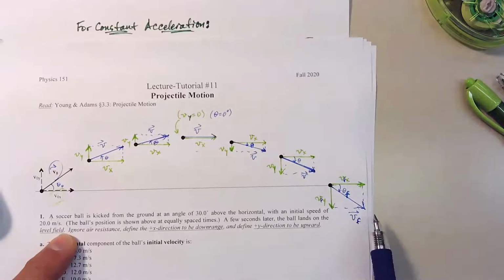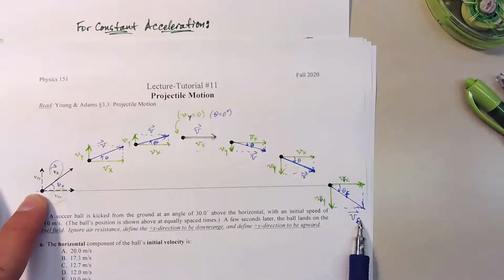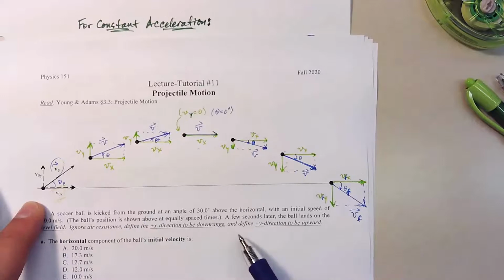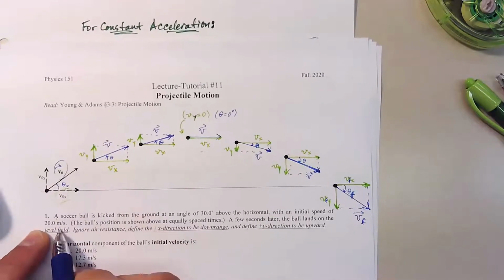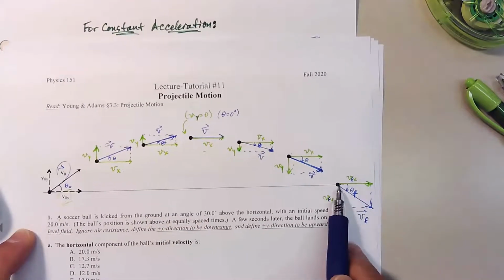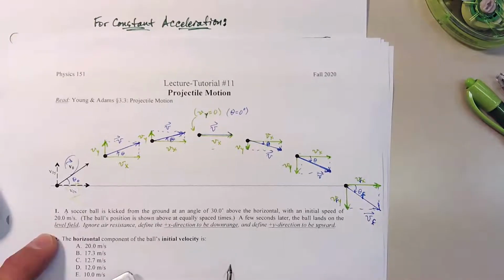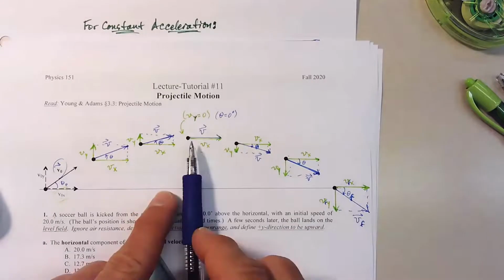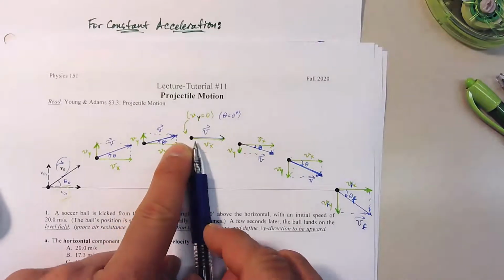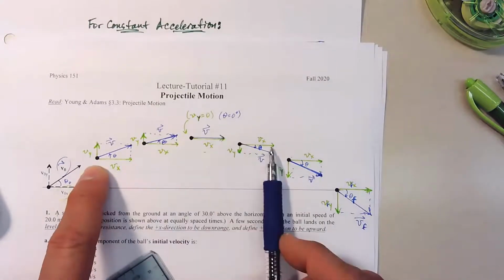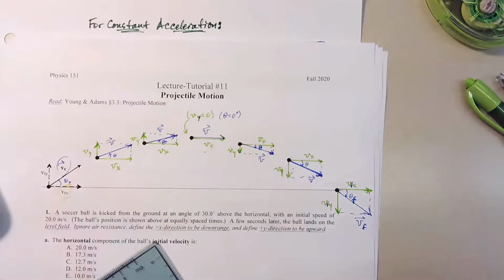What about the final speed? What about the speed at landing? Again, by symmetry, we can see that whatever the speed at launch is, which is 20 meters per second, the speed at landing will also be 20 meters per second because we are on level ground. I want to emphasize, because we're on level ground, the symmetry holds about the center of the parabola. For the same number of seconds before as after the center of the parabola, that symmetry holds.